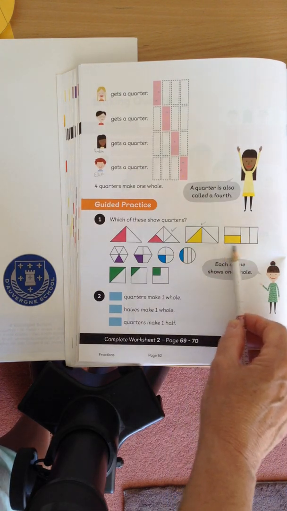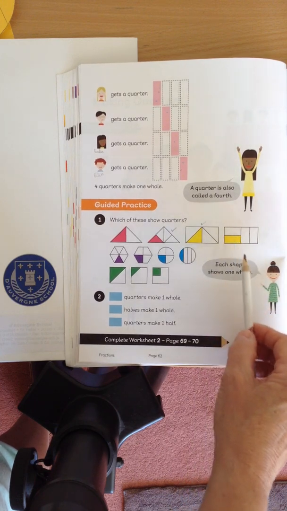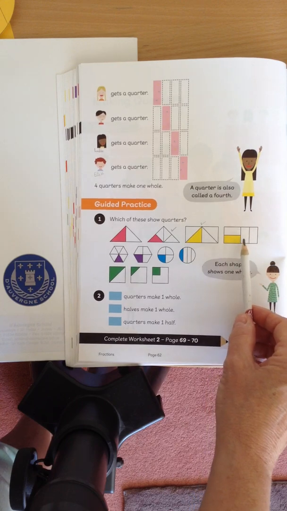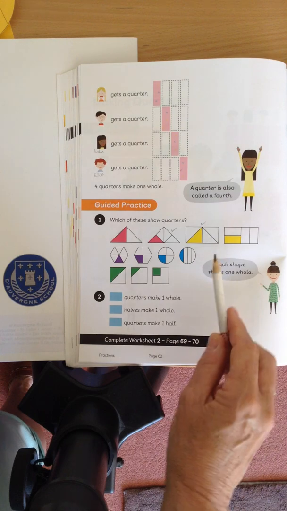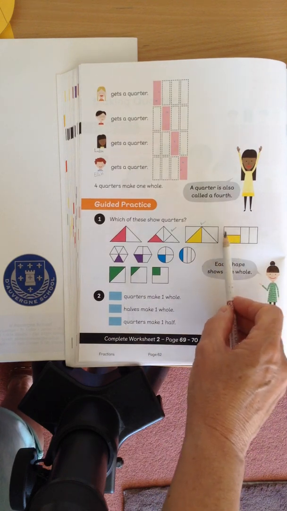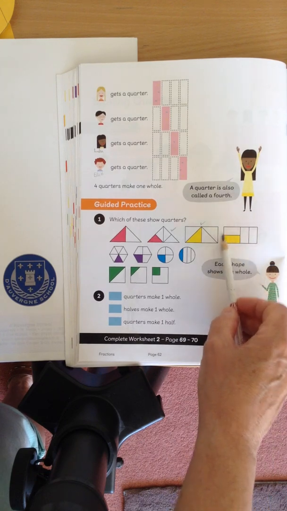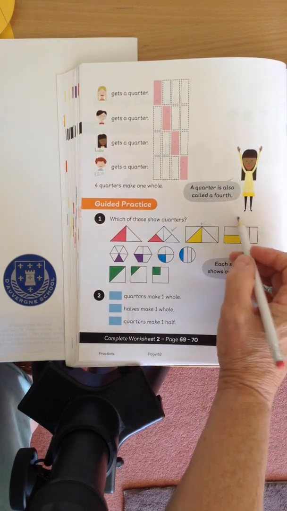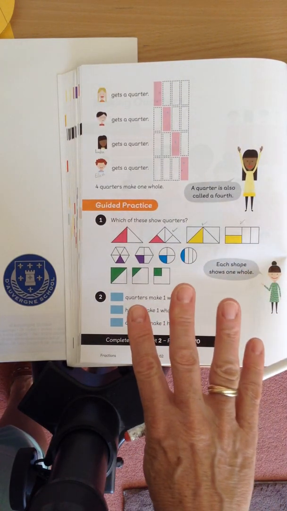Here's a next picture. Does this picture show quarters? How many pieces have we got all together? We have 1, 2, 3, 4. Good, so we've got 4 parts. Are they equal? Is that the same as that? If you're not sure, you could have a go at drawing that and cut them out and see if they fit on each other. Yes, it is. That shows quarters. Remember, it has to have 4 pieces.